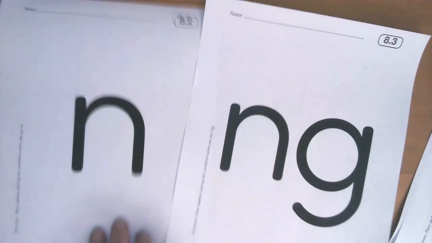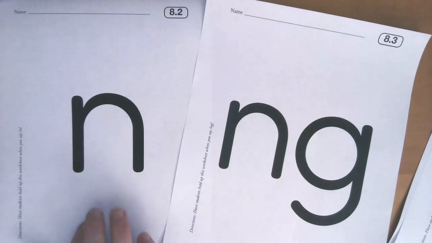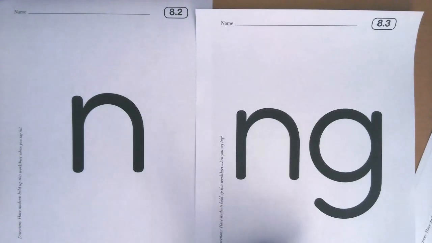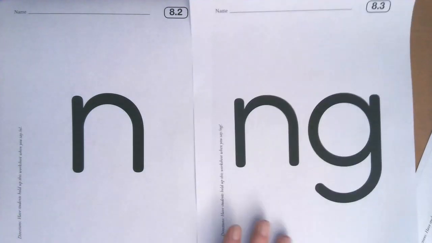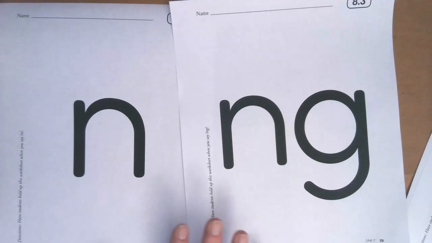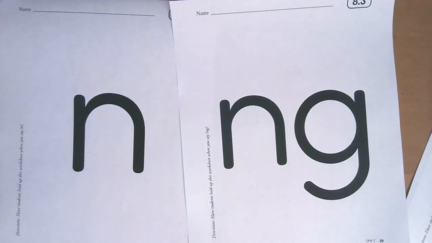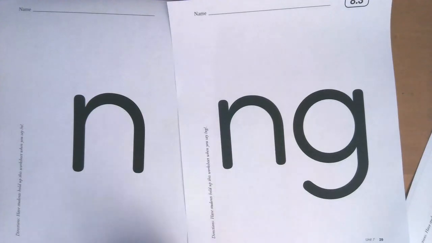They have these, which are both what we call nasal sounds. This is like what my program calls a middle nasal because my tongue goes behind my top teeth for it. This is a back nasal because the back of my tongue goes up to produce this. So you can say the sounds, and they would hold this up. If I said this, they would hold this up.